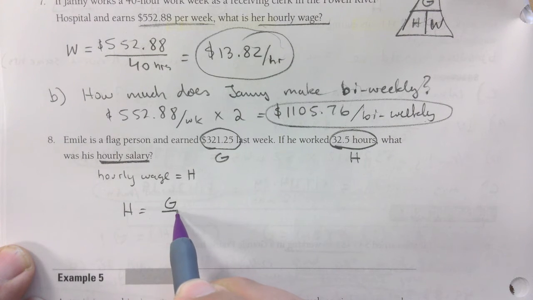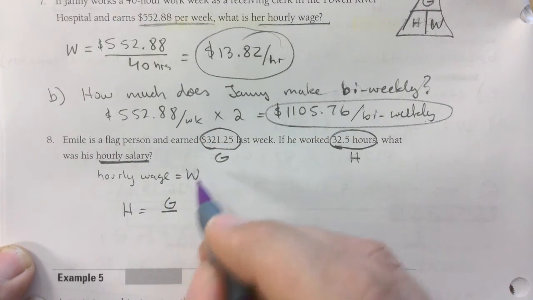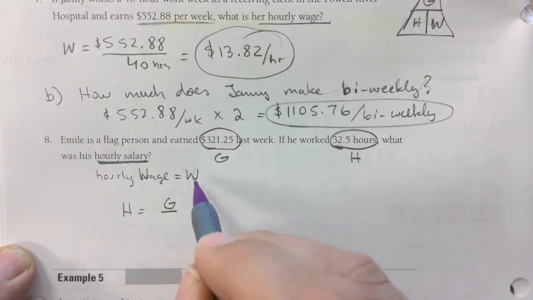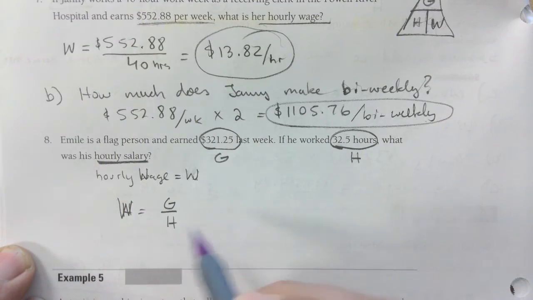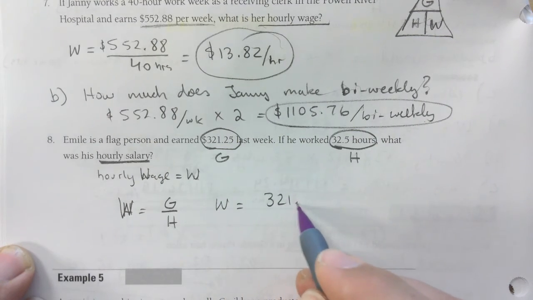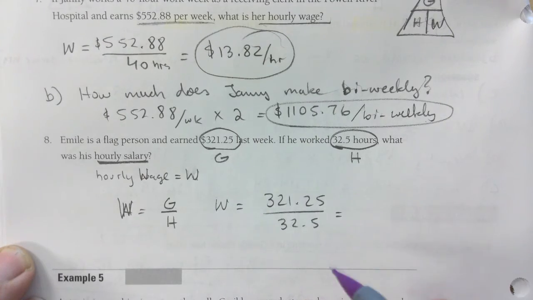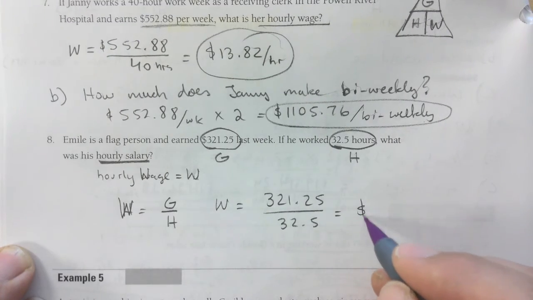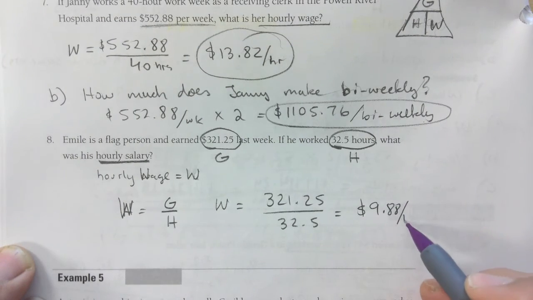Sorry, I keep on mixing it up, folks. This is W because it's the wage. So to get the wage, we go gross pay divided by the hours. So you go 321.25 divided by 32.5, and that gives you 9.88 per hour.